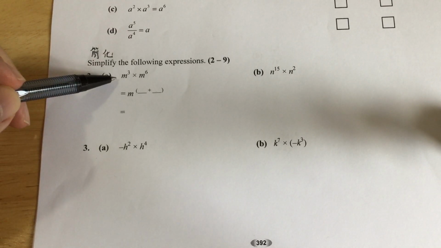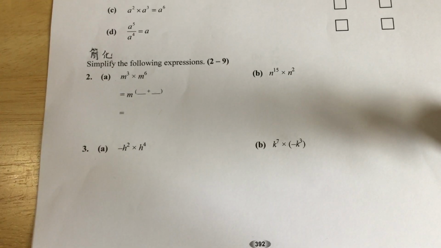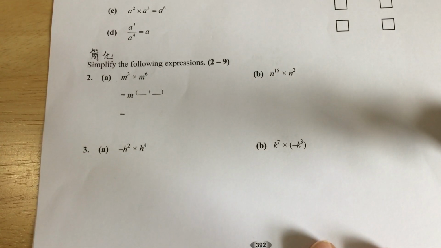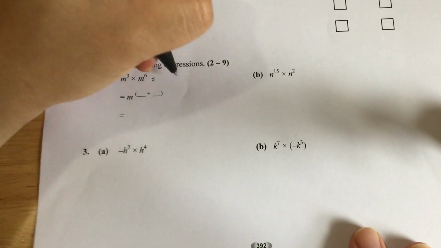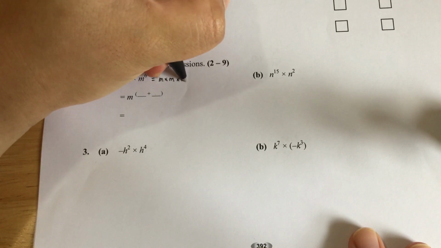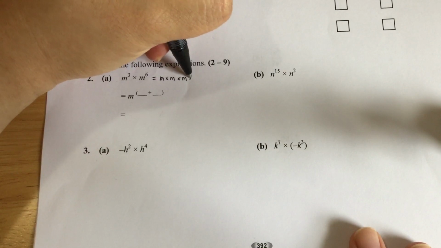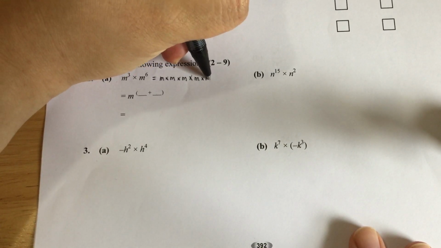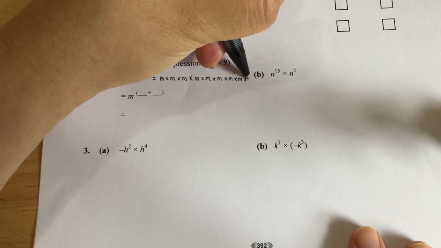So let's look at this one. We can see n with the power 3 times n with the power 6. What can we do in an examination? In primary school, we would do it like this. n with the power 3 is n times n times n, and then times n with the power 6, that means 6 more: 1, 2, 3, 4, 5, and 6.